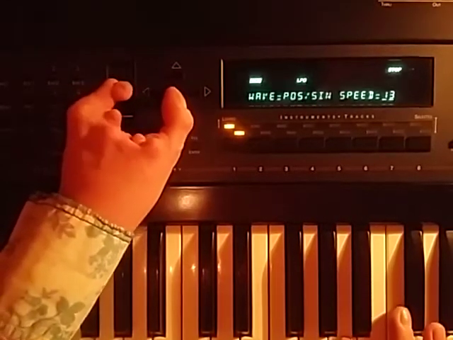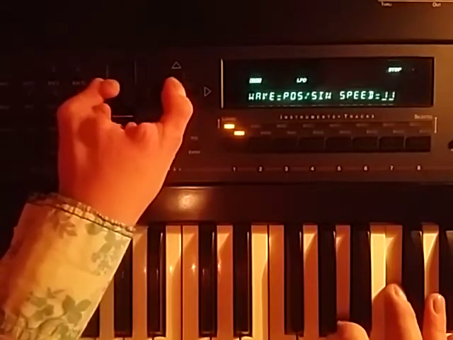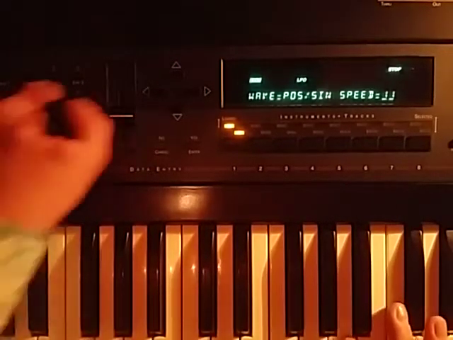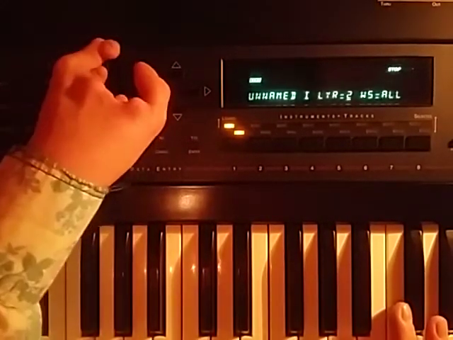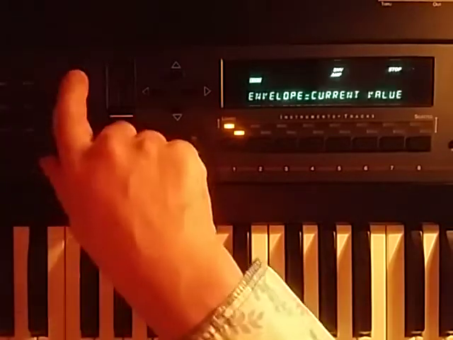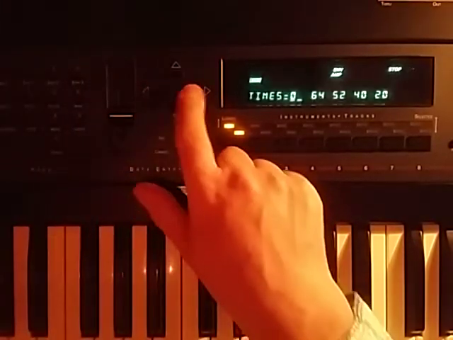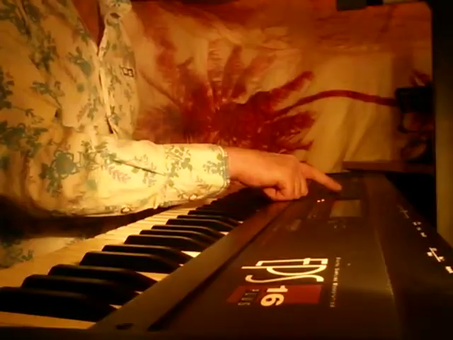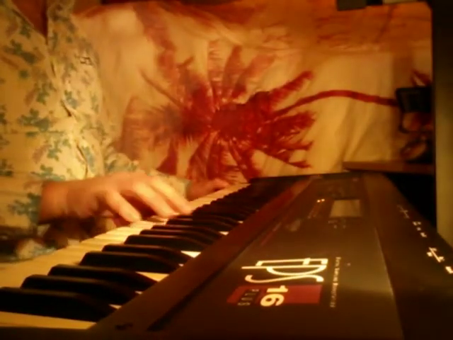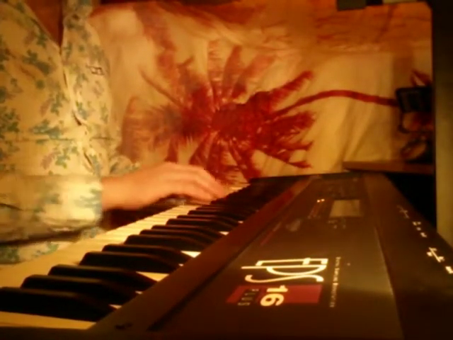And just adjust the speed of the LFO as well. Yeah, I like that. So give it a bit of a release and play away.